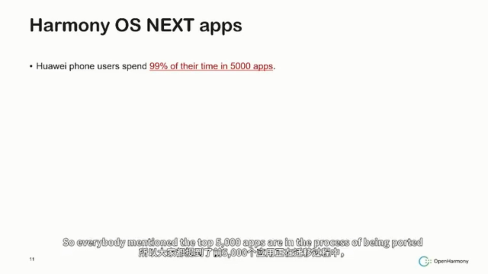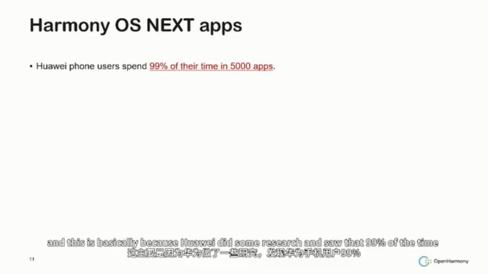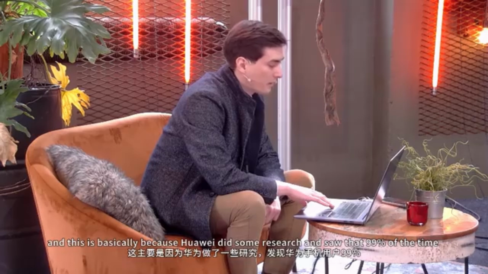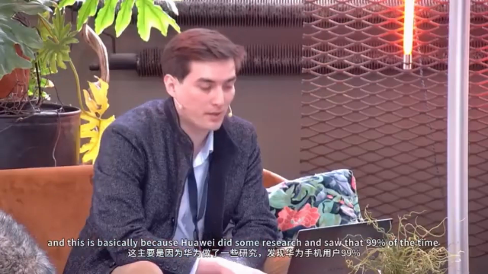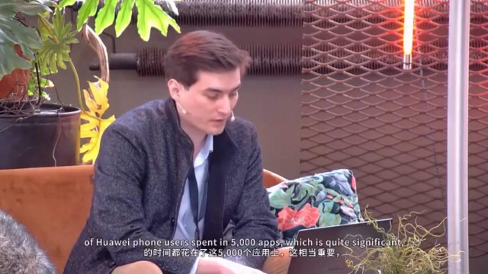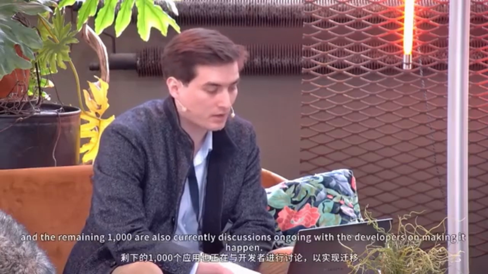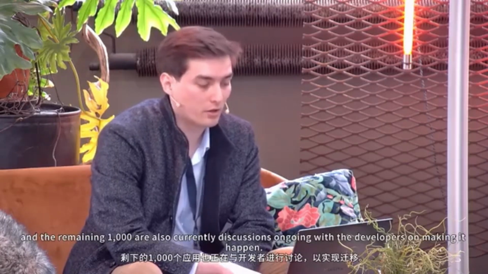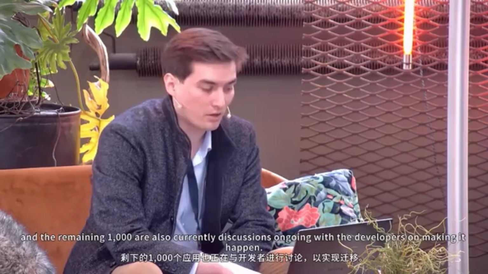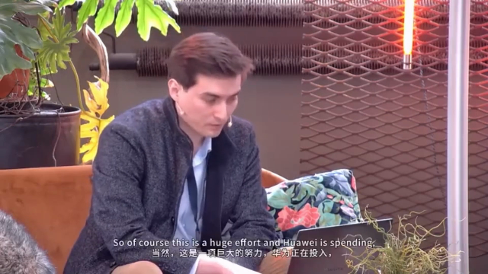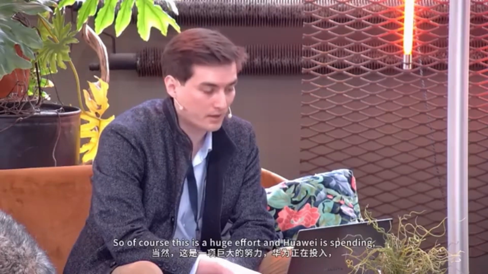Yeah, so I already mentioned the top 5,000 apps are in the process of being ported, and this is basically because Huawei did some research and saw that 99% of the time Huawei phone users spent is in 5,000 apps, which is quite significant. And so there's currently a huge porting effort going on with already 4,000 of the top 5,000 apps being ported. And for the remaining 1,000, there are also currently discussions ongoing with the developers on making it happen. So of course, this is a huge effort, and Huawei is helping out the developers to get it ported.